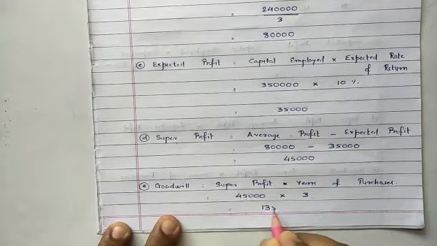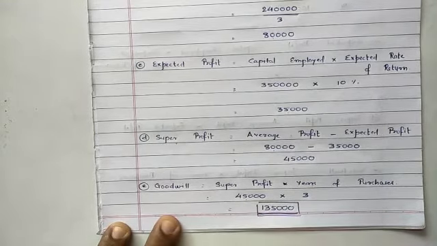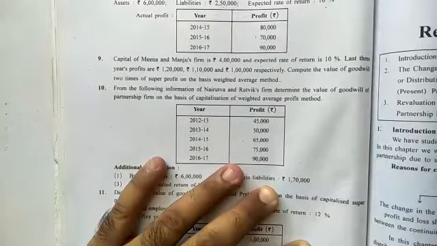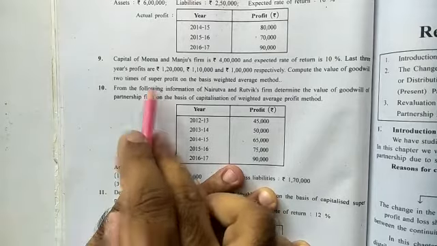So goodwill of the entire firm would be equal to 1,35,000. Similarly, for question number 9, we are again required to calculate goodwill.